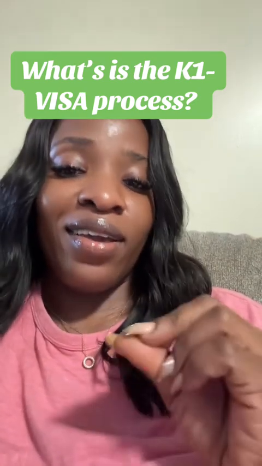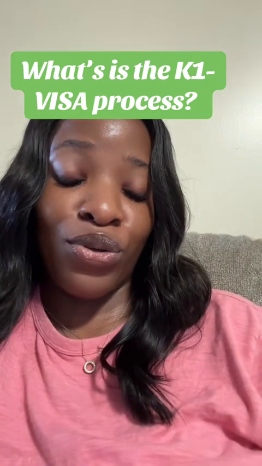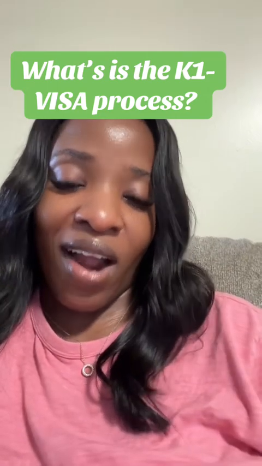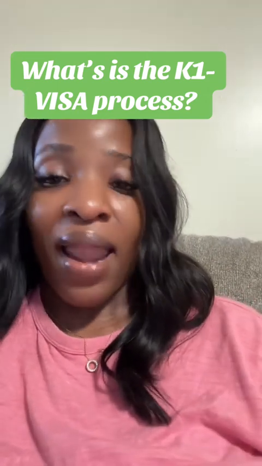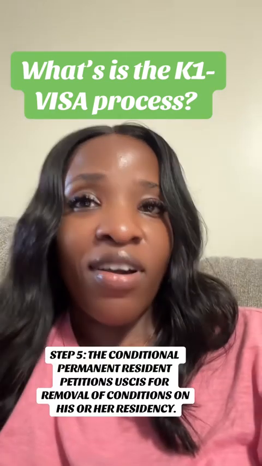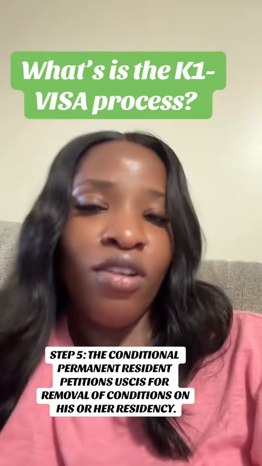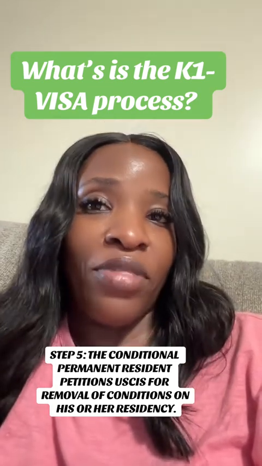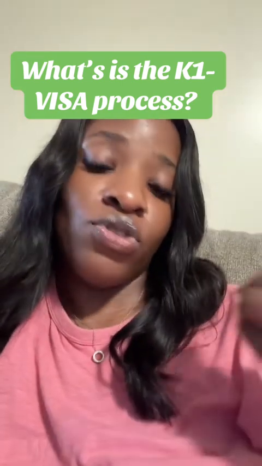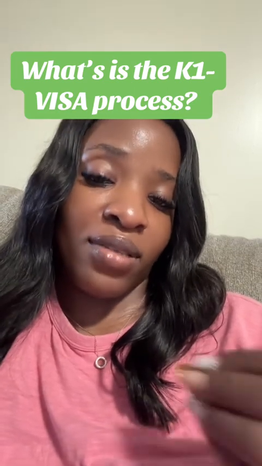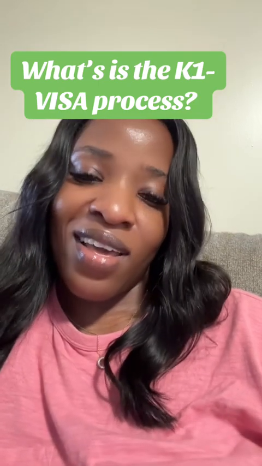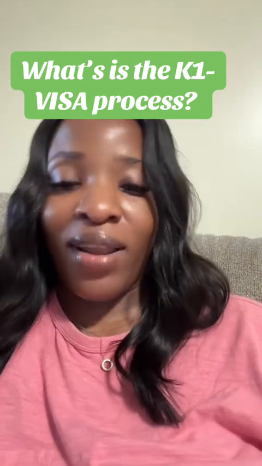If it took less than 2 years for you to get your green card, now you have to apply for removal of conditions. So step 5, the conditional permanent residence petition for USCIS to remove conditions from his or her residency. If you had gotten a 2-year green card, you would now have to file Form I-751 to remove the conditions from your green card. And then you're through with the process. And once you have your conditions removed, you can now go ahead and file for your citizenship.